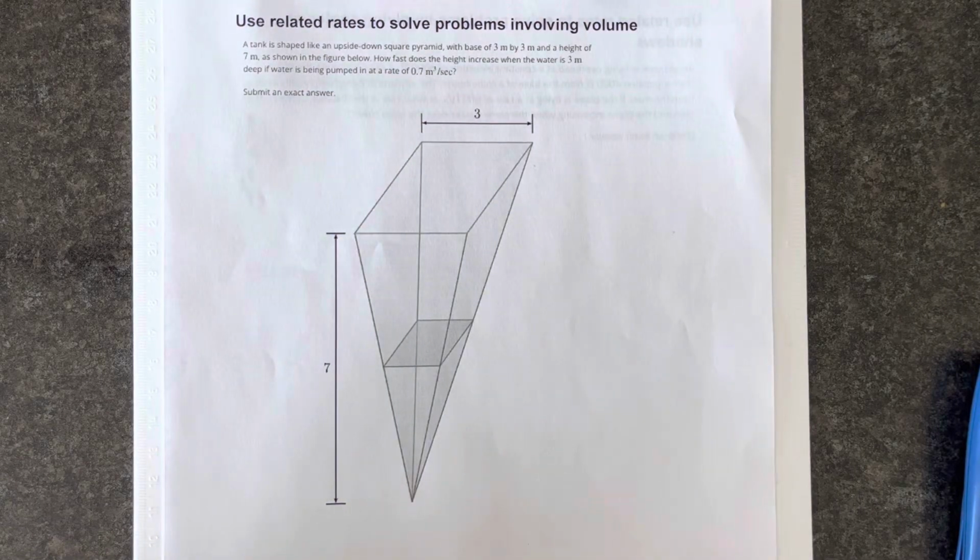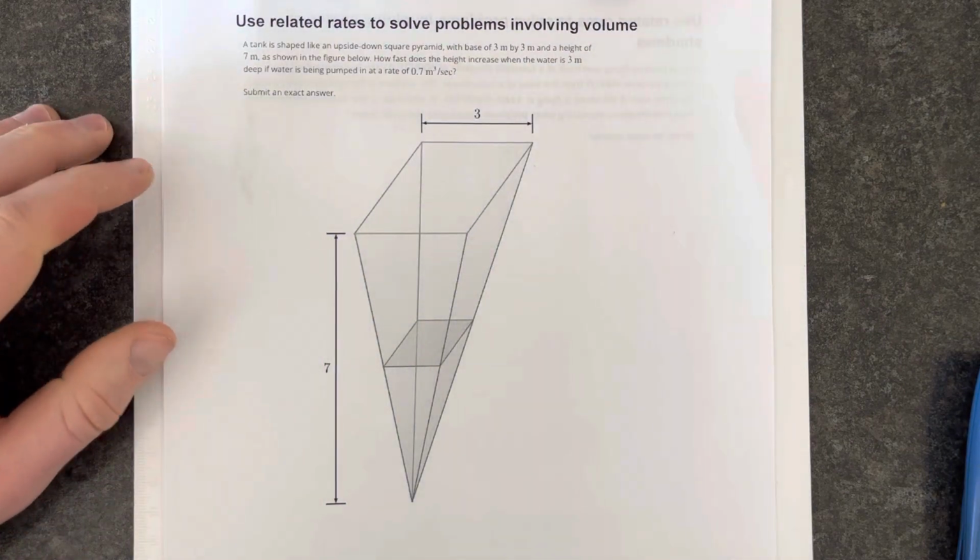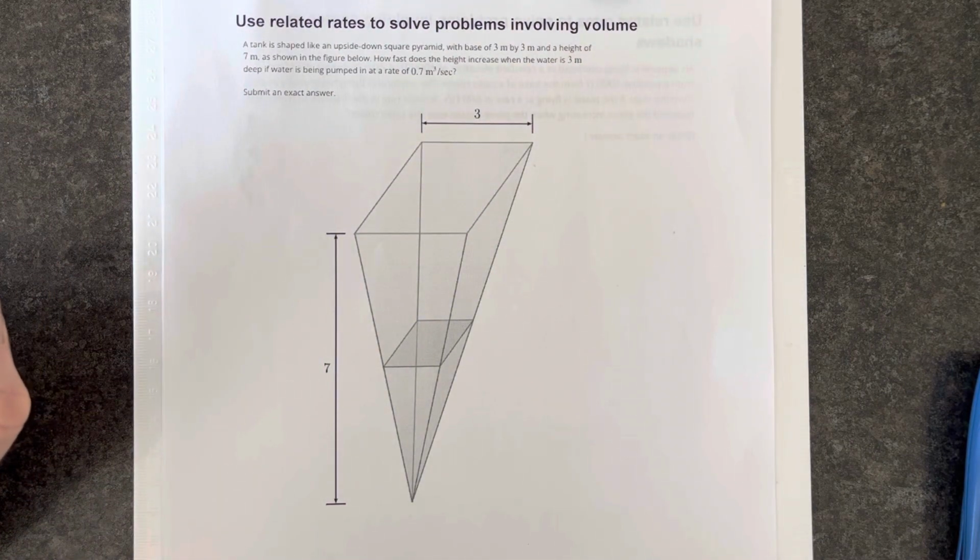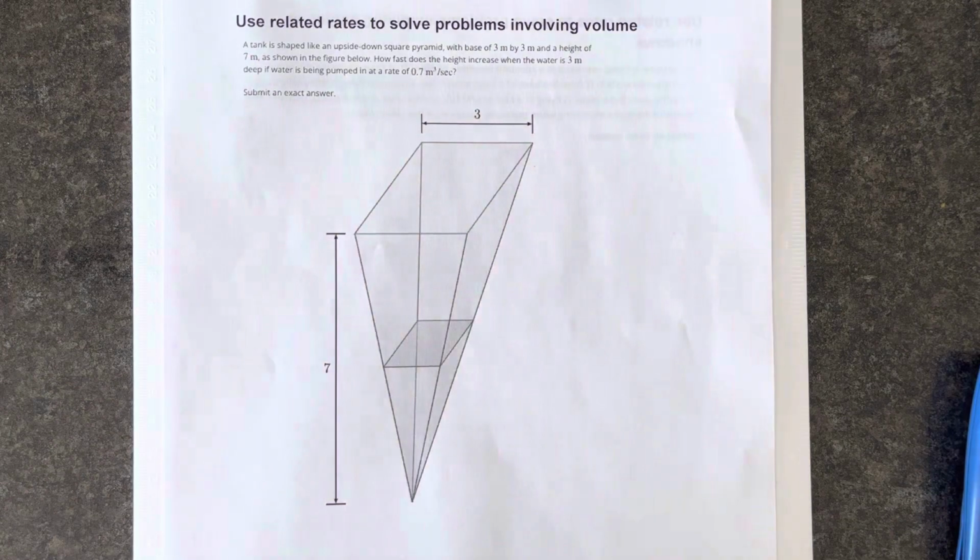In this video, we're going to use related rates to solve problems involving volume. A tank is shaped like an upside down square pyramid with base 3 meters by 3 meters and a height of 7 meters, as shown in the figure below. How fast does the height increase when the water is 3 meters deep if water is being pumped in at a rate of 0.7 meters cubed per second?